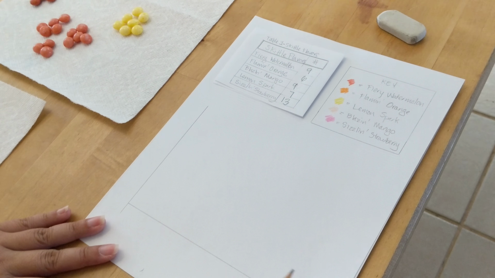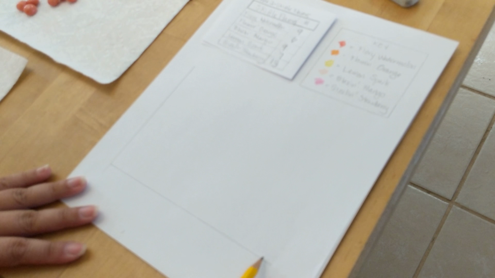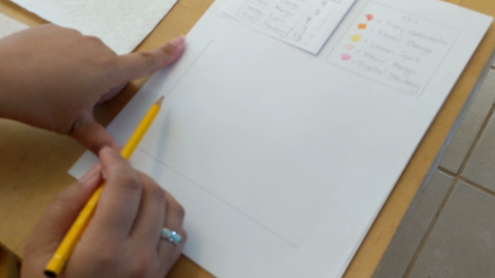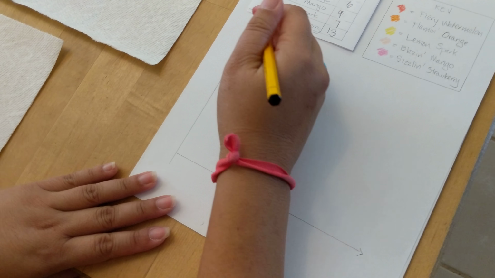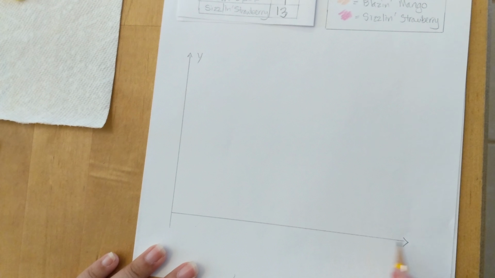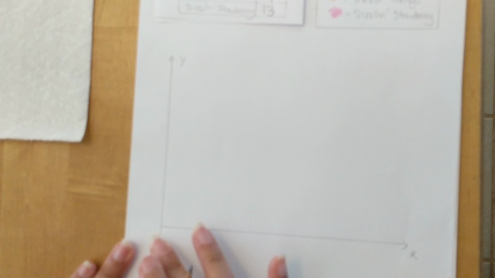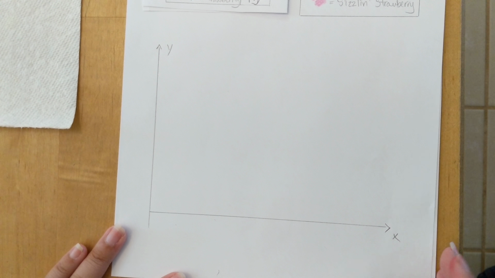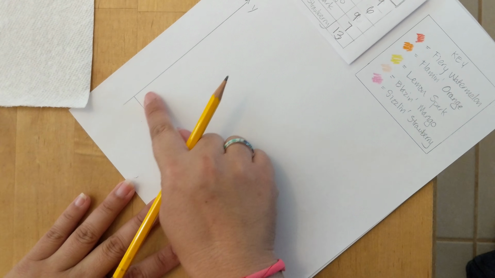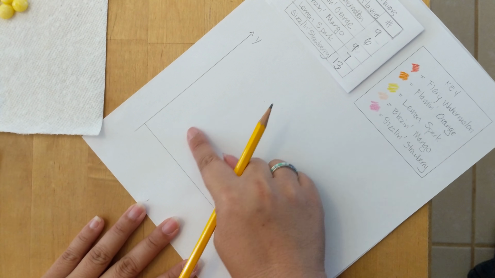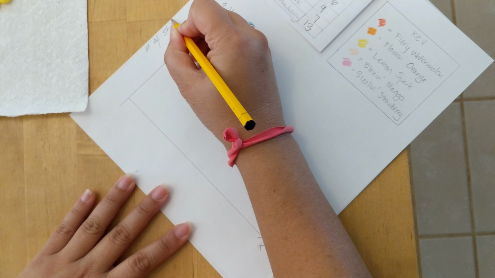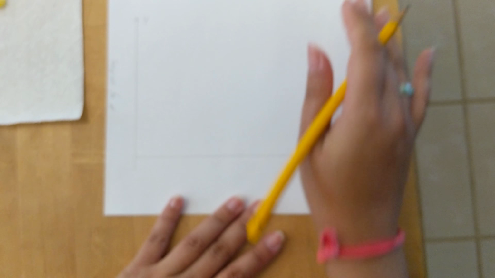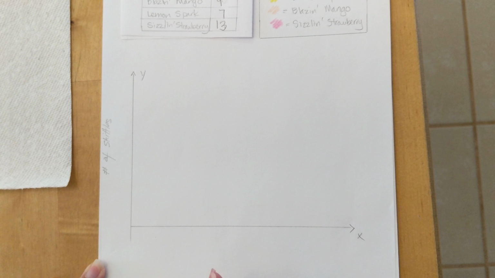Step 6 is you're going to draw a vertical and an L shape to graph. So we're going to make sure that our graph has arrows to indicate the line is going to keep going. This is going to be my Y. This is going to be my X. Next we need to label the Y axis. So we want to see the number of Skittles going up. So the number of Skittles. And then here will be flavors, Skittle flavors.